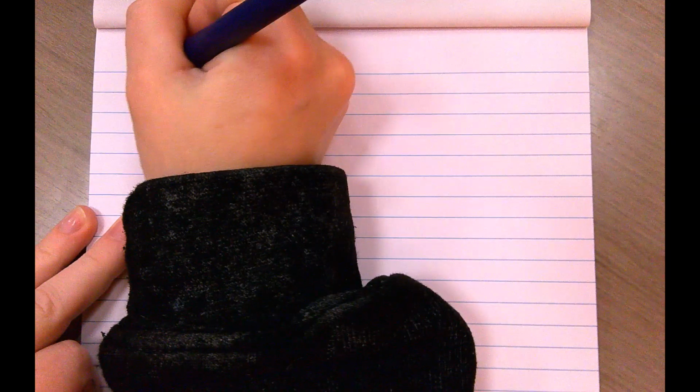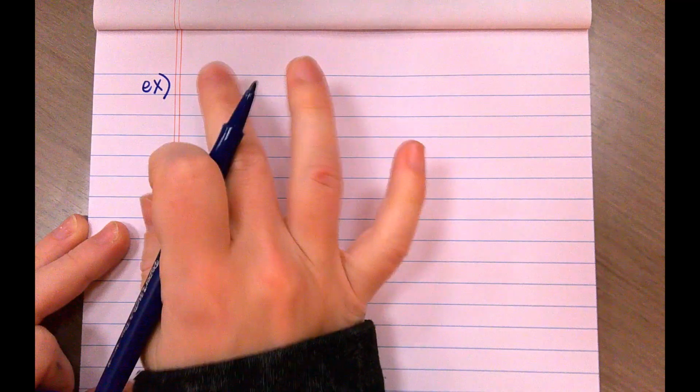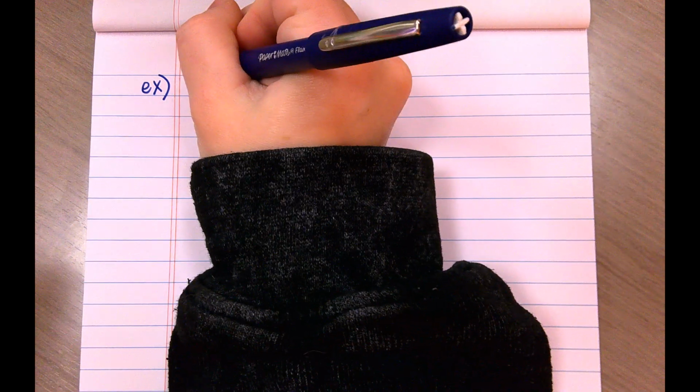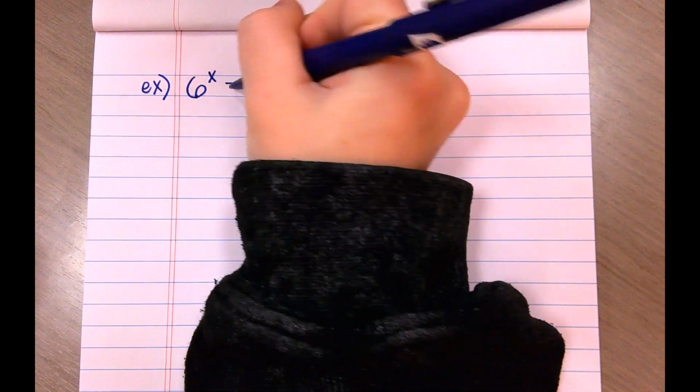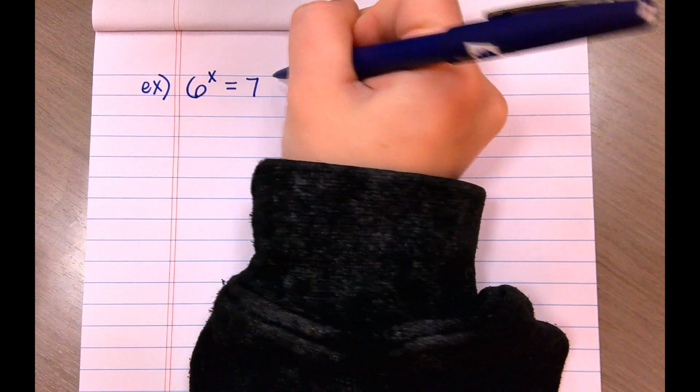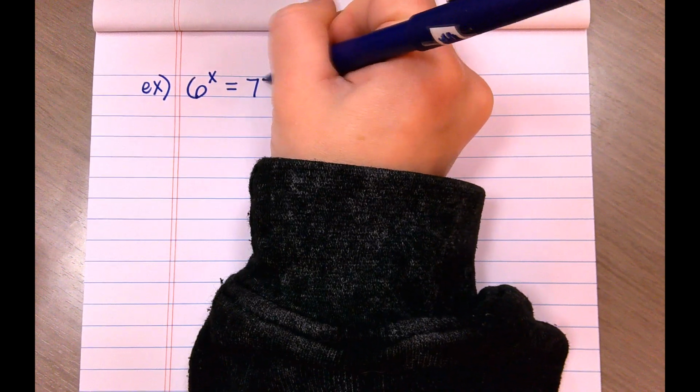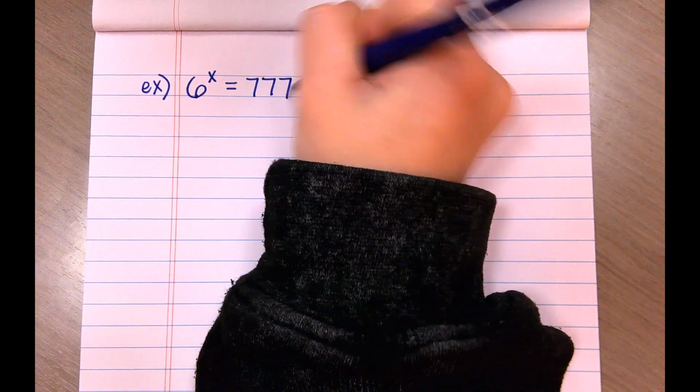I'm going to give you another example. And this time, as we do this last example, we're going to write steps out in a more organized way and give ourselves a guide. So this time, I'm going to give you 6 to the x power equals 7,776.